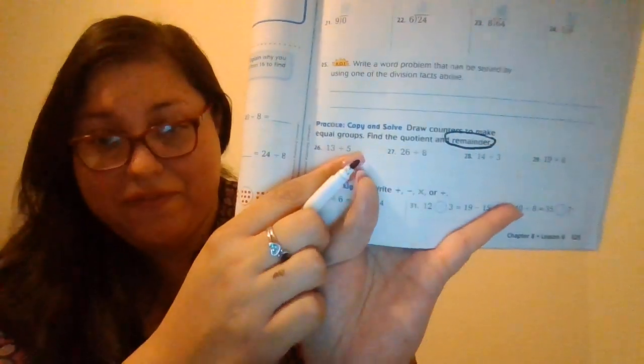So let's practice. It says here, practice, copy, and solve. Draw counters to make equal groups. Find the quotient and remainder. We're going to practice remainder. Circle remainder. Let's practice 1. 13 divided by 5. So we're going to put our 5 groups.